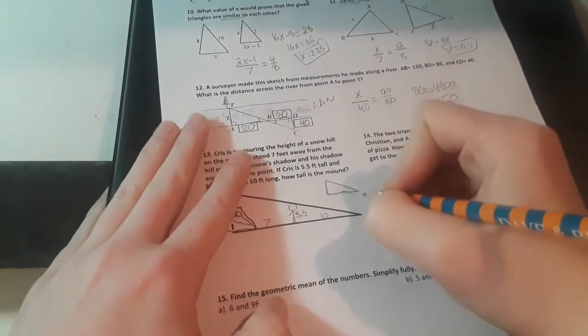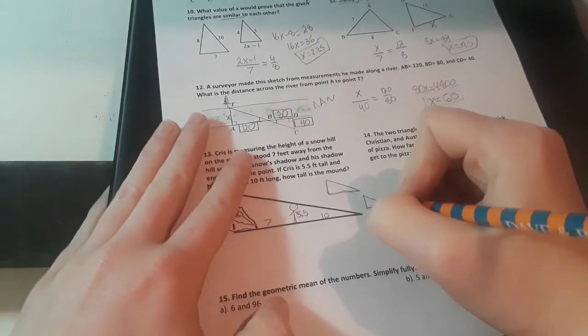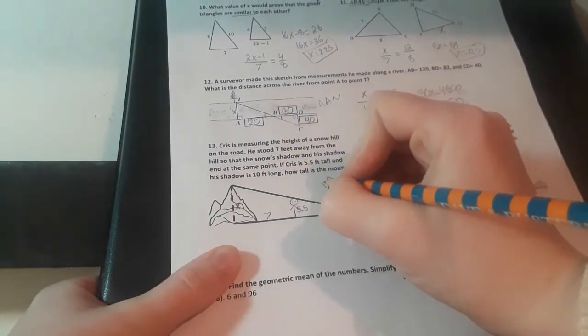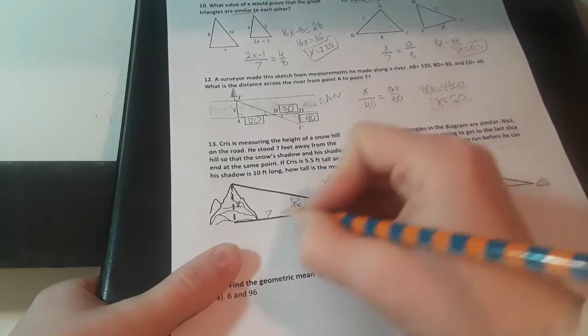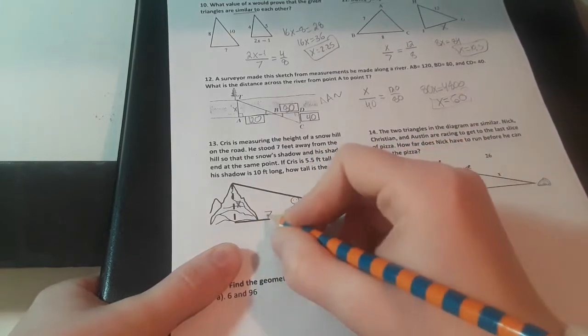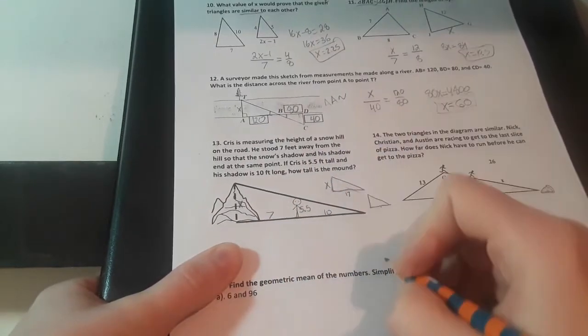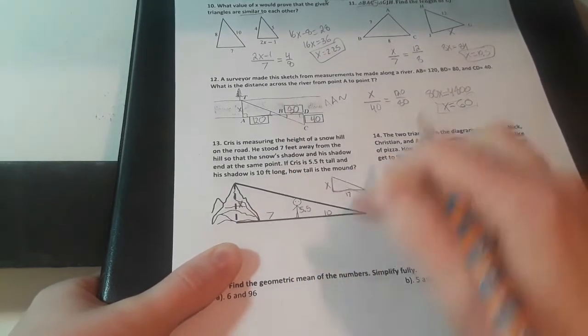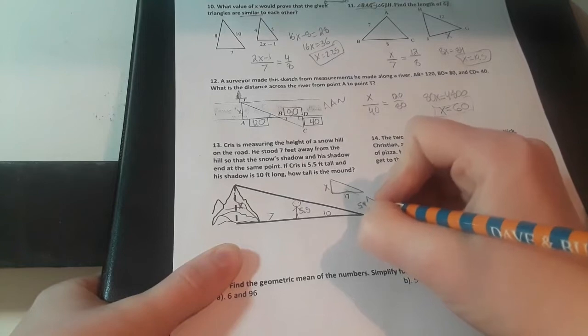All right, so that's the big one. This will be the small one. Okay, so the big triangle is this full one right here. So the x represents that side. And then notice how this piece right here has been broken up into two parts, the 7 and the 10. So this whole thing is 17. That's why it's important to redraw the picture so you can see how that works with these two pieces added together. And then for the small triangle, 5.5 and 10.